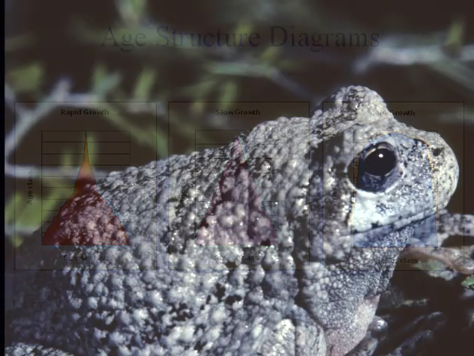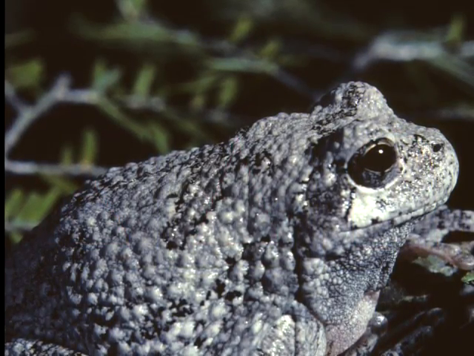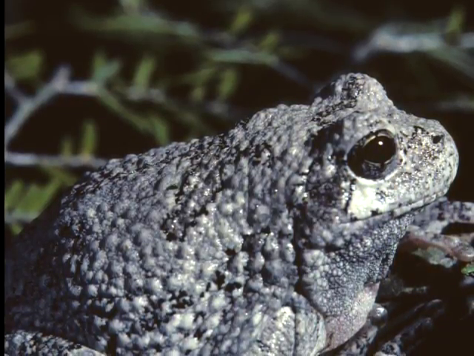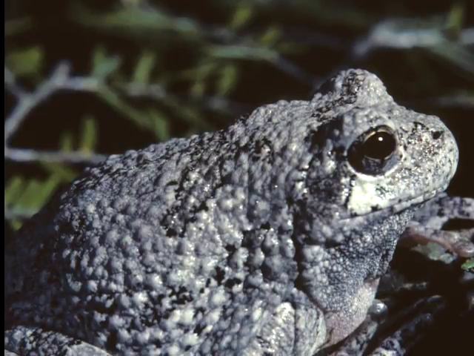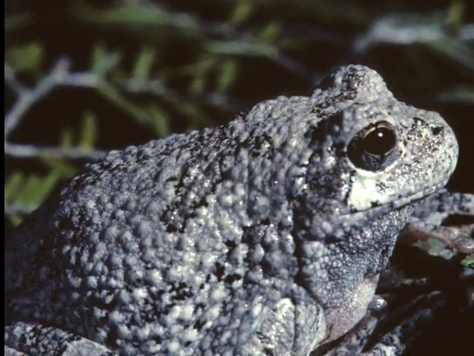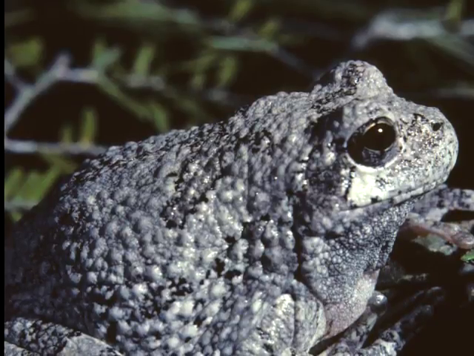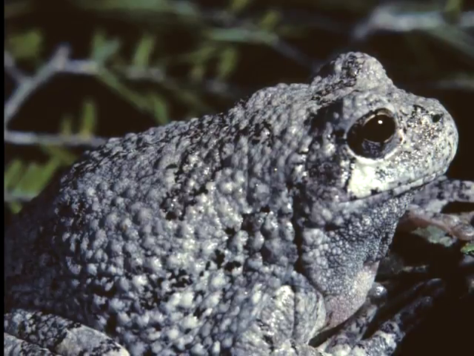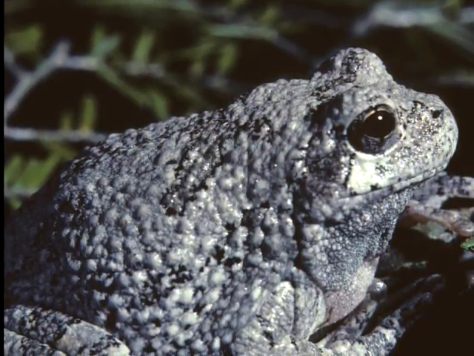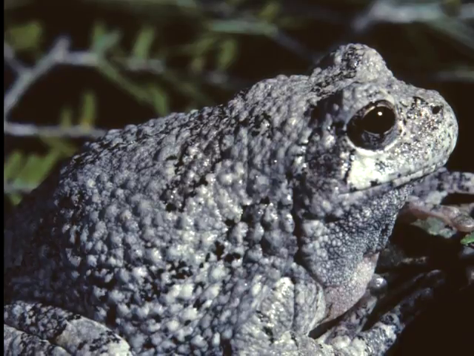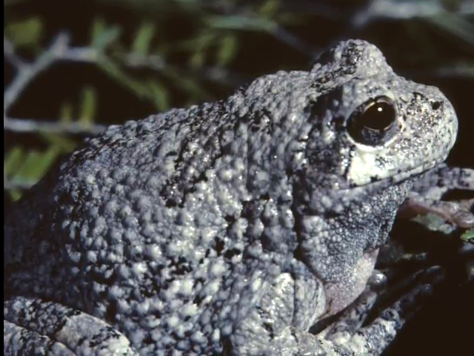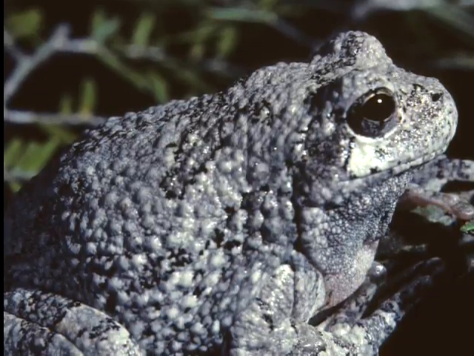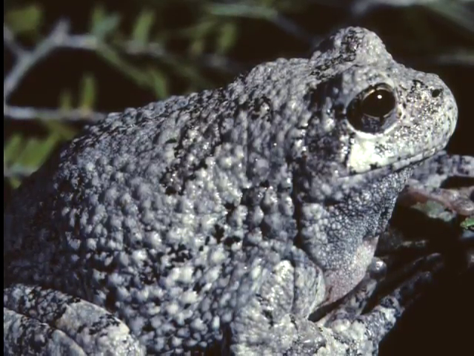Now let's turn our attention to the topic of survivorship. Let's look at this little guy here. This is a gray tree frog, another widespread species in northeastern North America. It is one that, like many of its relatives, lays large numbers of eggs in the springtime in ponds, and then these eggs hatch and produce tadpoles which swim around in the ponds for some time until they metamorphose into adults and then emerge from the ponds.